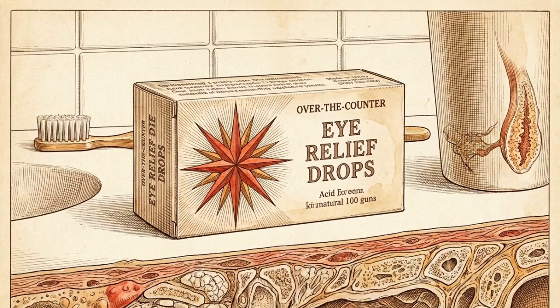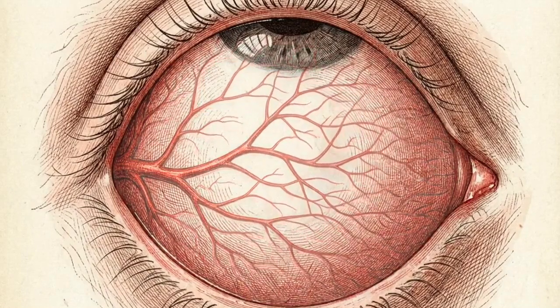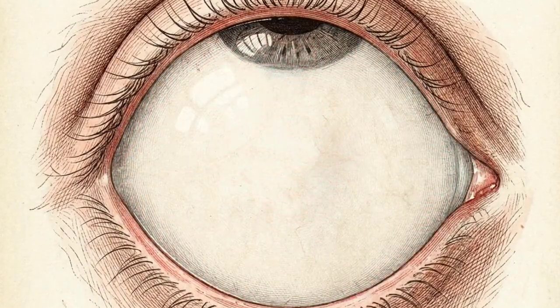Patients frequently self-medicate with over-the-counter redness relief drops to improve the eye's appearance. These drops commonly contain naphthalene, a potent alpha agonist. While they temporarily whiten the eye, chronic use creates a physiological debt.